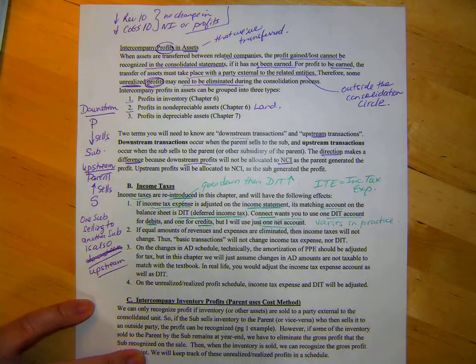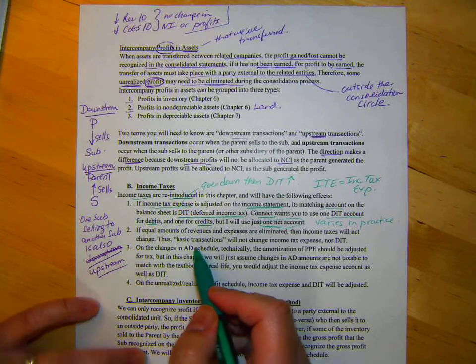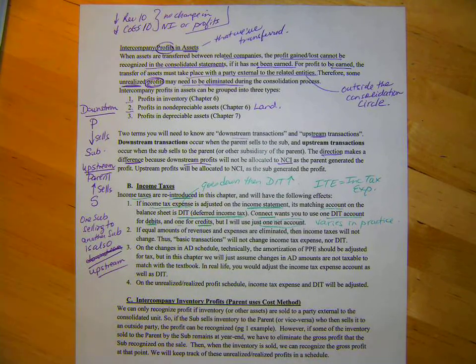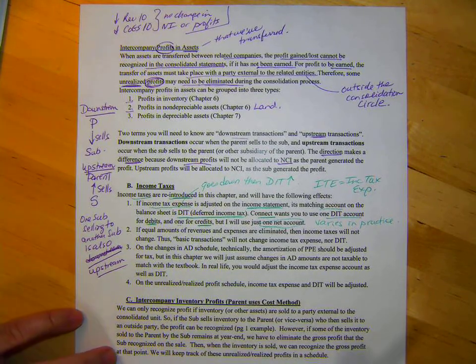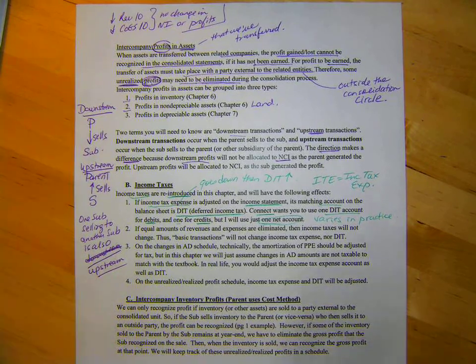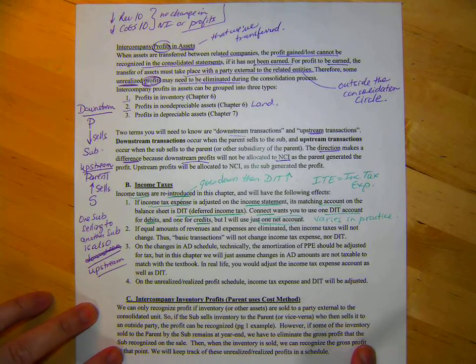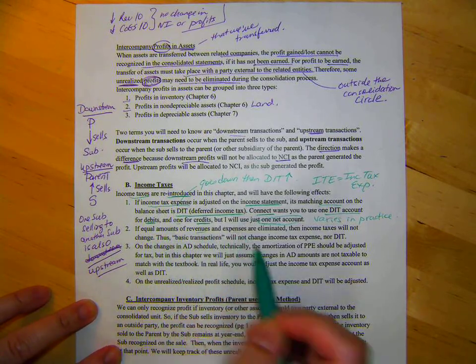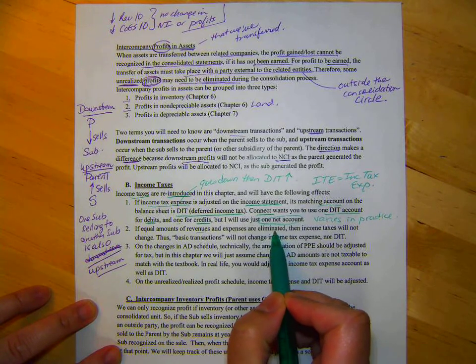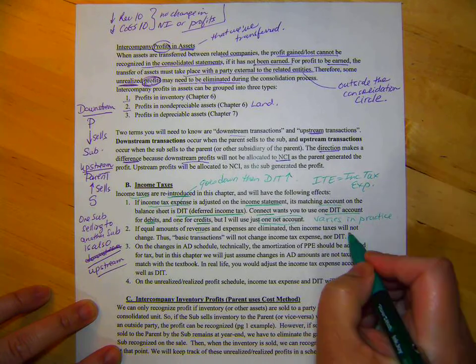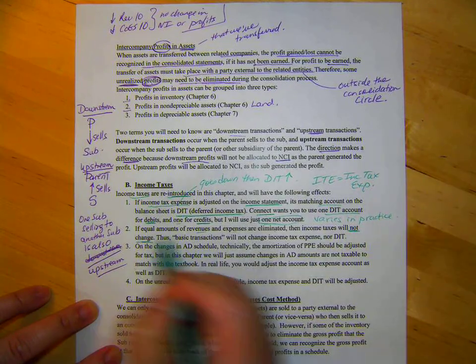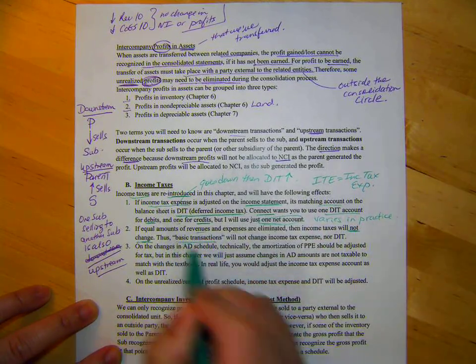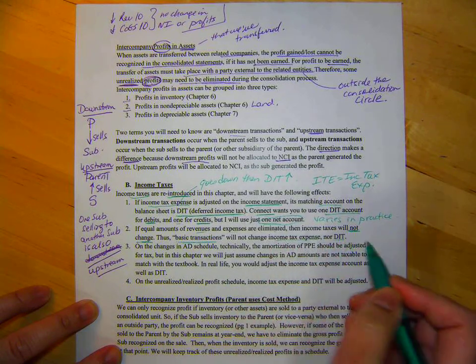So as we mentioned last time, income tax expense is based on your net income. And don't worry, we're not using all the rules of tax and everything, that's separate. We're just doing a nice simple calculation. So if equal amounts of revenues and expenses are eliminated, does net income change? No. So income taxes will not change. So basic transactions don't change income tax expense or DIT.